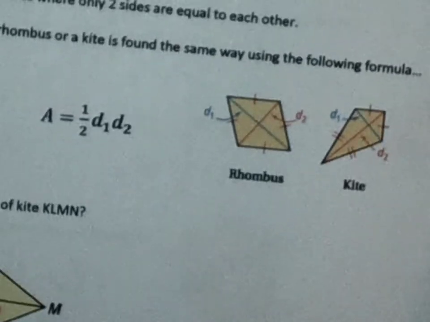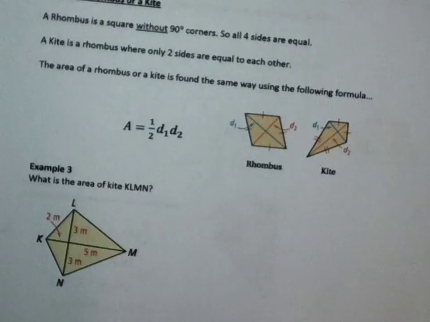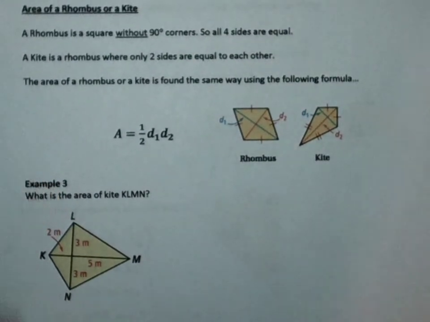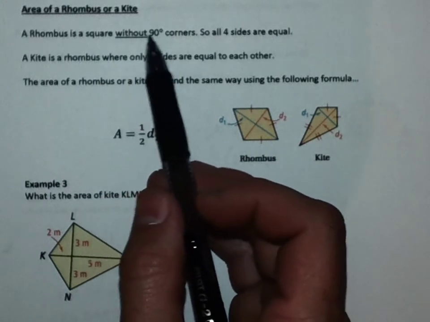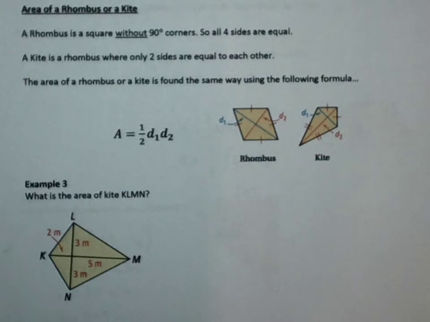And we've got what is called a rhombus, but can also be called a kite. A rhombus is a square that does not have 90-degree corners, or really what a square is where all the sides are equal.